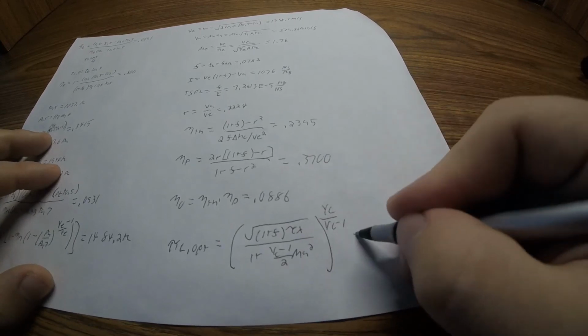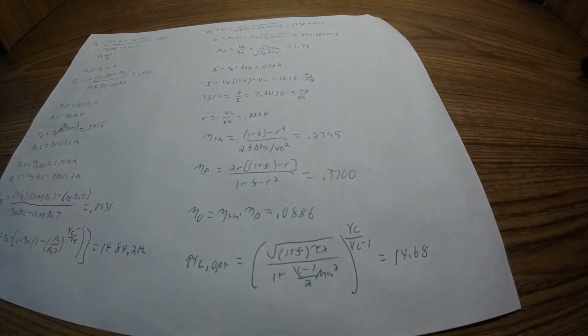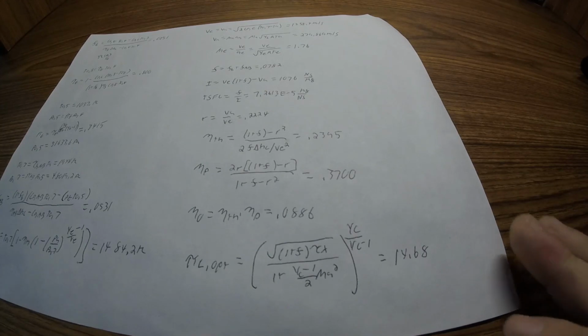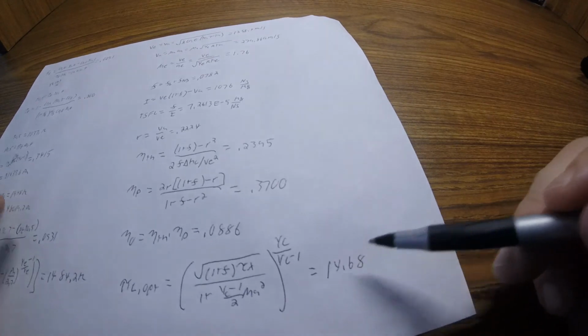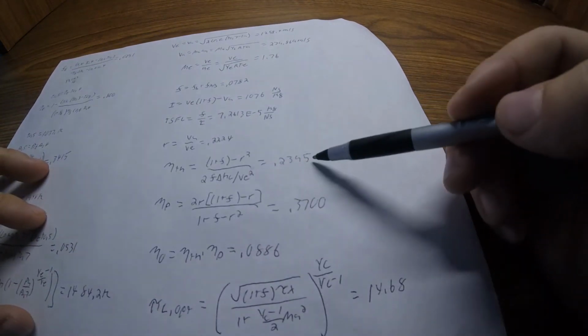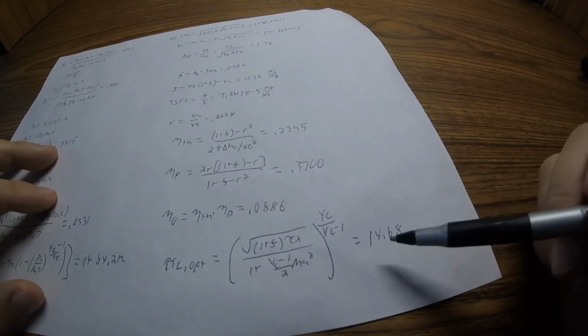And then plugging all that in, you get 14.68. So if we wanted to go back, do all these equations again, except using a pressure ratio of the compressor of 14.68, hopefully we'll see that these efficiencies then increase using our optimal compression ratio.